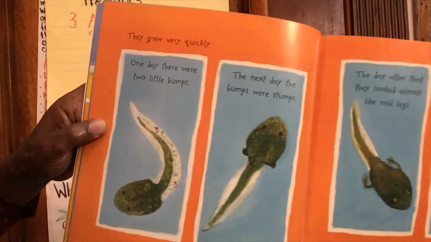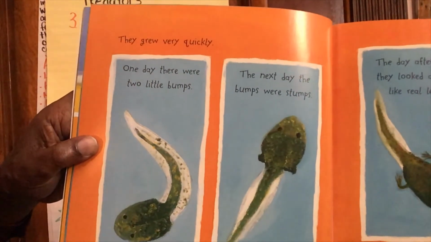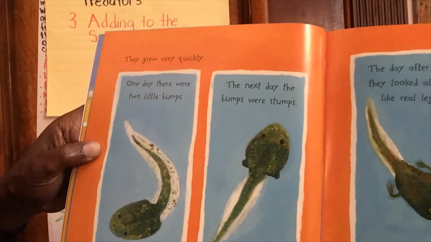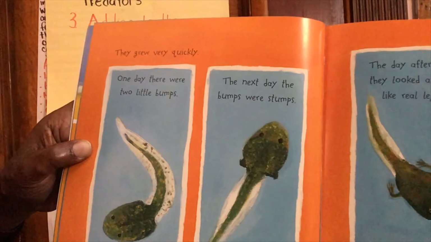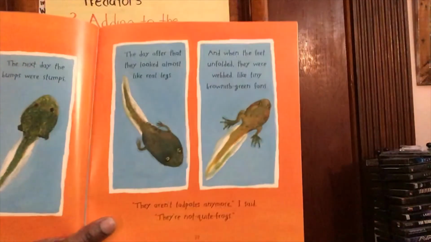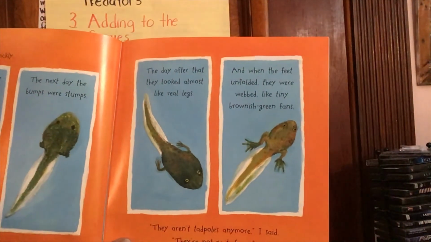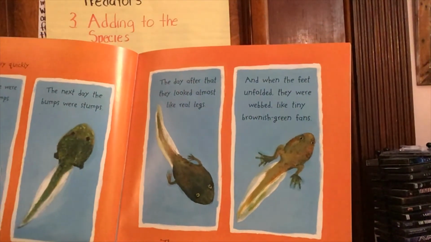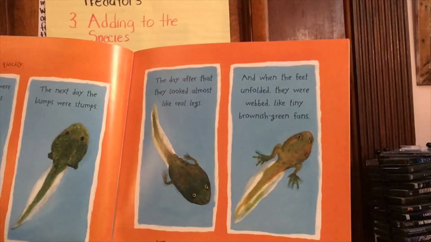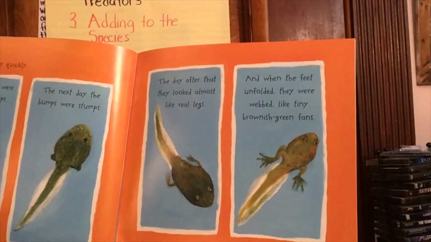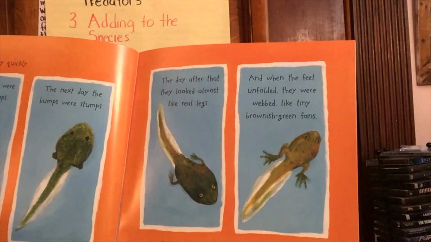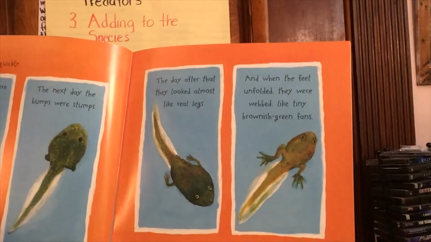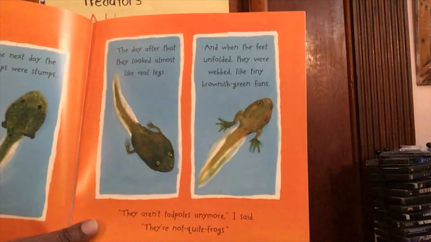They grew quickly. One day there were two little bumps. The next day the bumps were stumps. The day after that they looked almost like a real frog. And when the feet unfolded, they were webbed, like tiny brownish greenish frogs. They aren't tadpoles anymore, I said, but they're not quite frogs. Now this stage is sometimes called froglet.